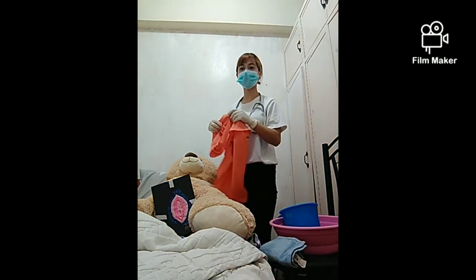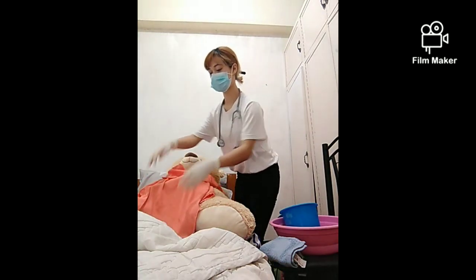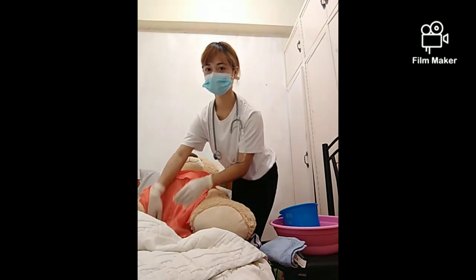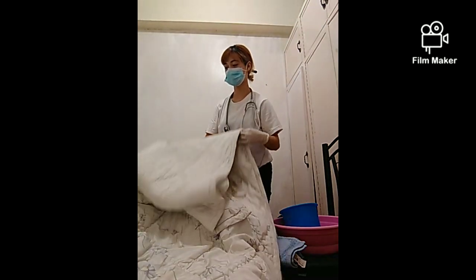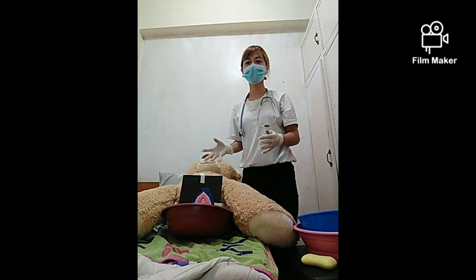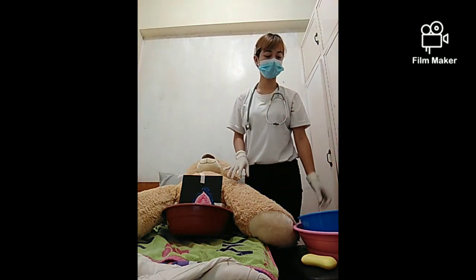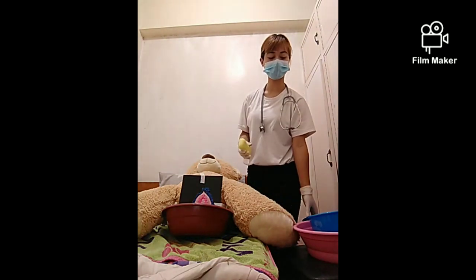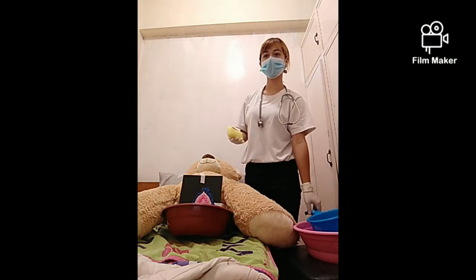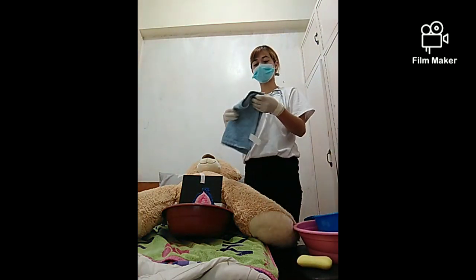Then, replace natin yung kanina. So, replace natin. So, ayan. Then, make her patient. So, for non-surgical patient naman, after placing a waterproof pad under the patient, we're going to wash the perineum with warm water and mild soap. Okay? And so, we're going to use a washcloth.